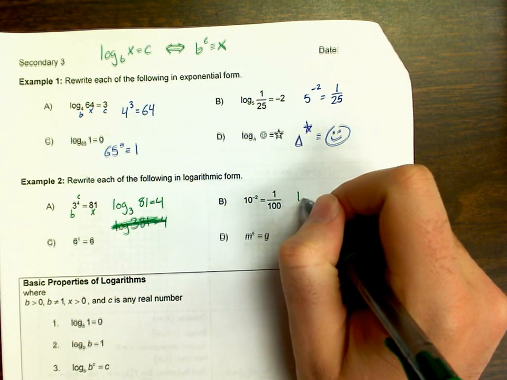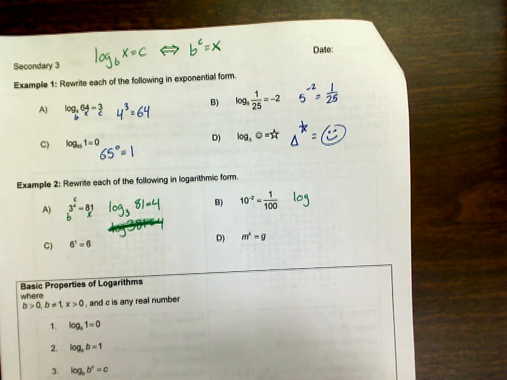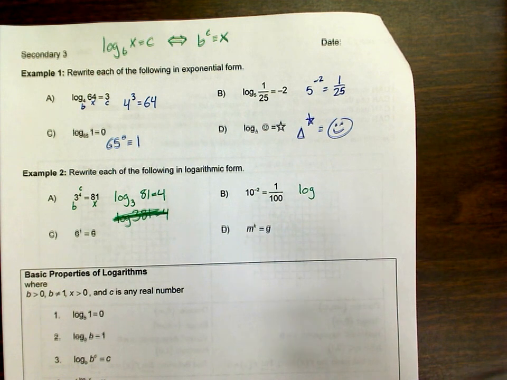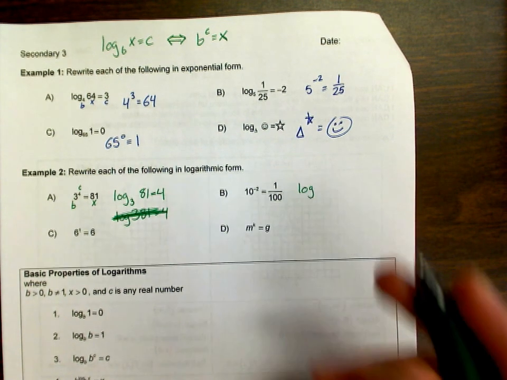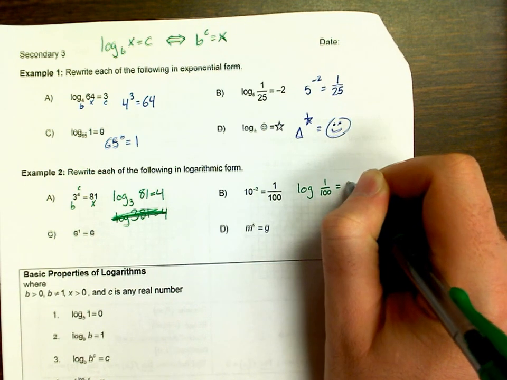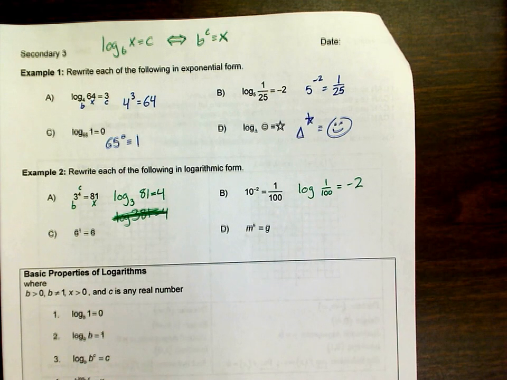So I can do log, and since my base was 10, I don't have to write the 10. That is implied throughout all of mathematics, that if you do not write a base on the log, it is 10. So I'm just going to leave it alone. 1 over 100 equals -2. However, as you're getting more comfortable with these, if you feel the need to write base 10 to help you understand where it's going, it's not just magically disappearing, then I won't have any issue with that.